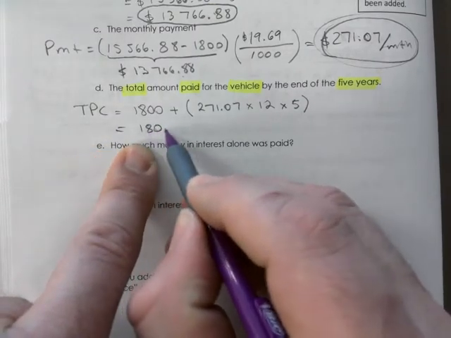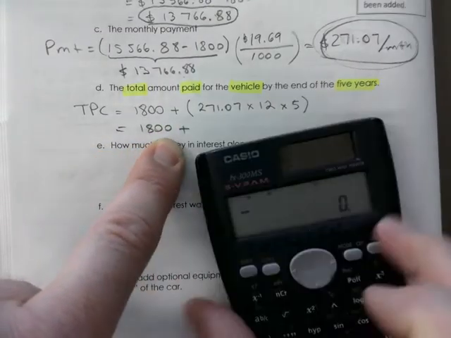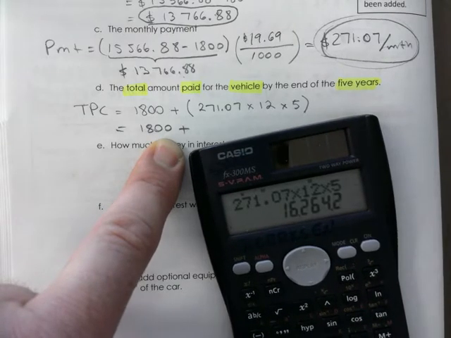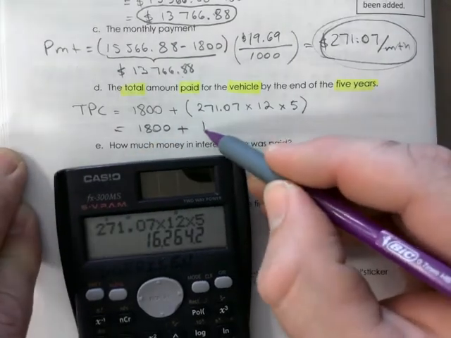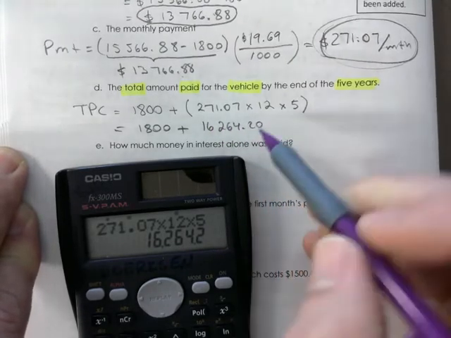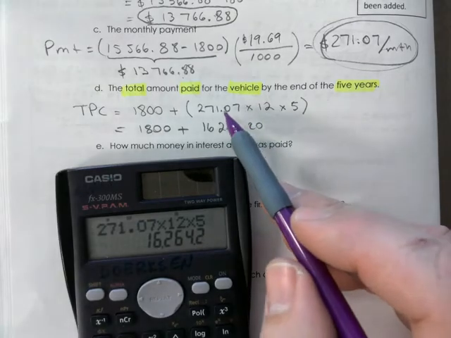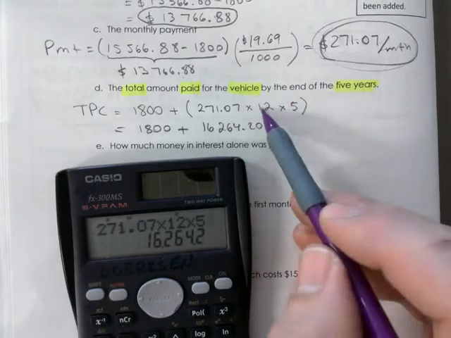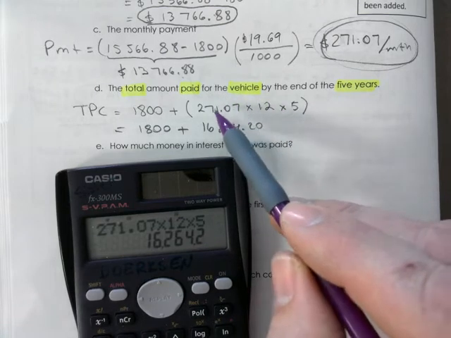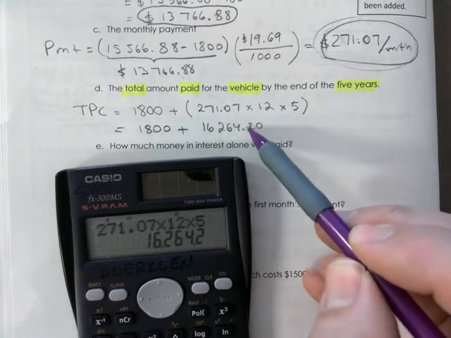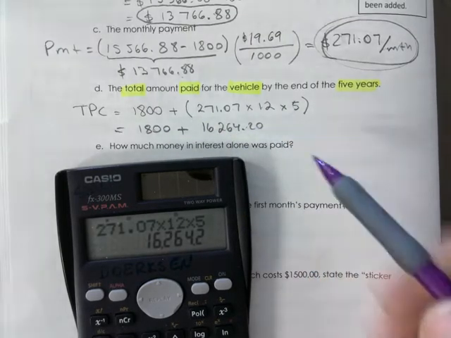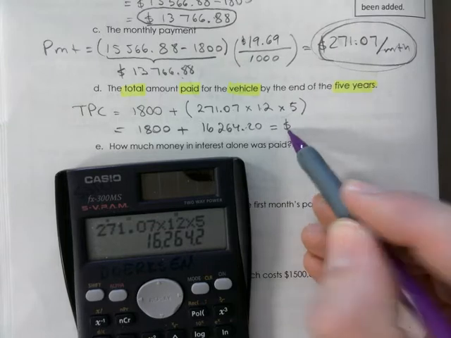So it's 1,800 plus 271.07 times 12 times 5. That's 16,264.20. When you do this, payment times 12 times 5, that's how much you paid the bank, right? So you paid this in payments, and this you paid before you started the loan, right? So that's the total paid for the car.